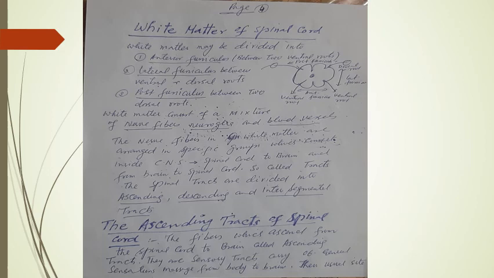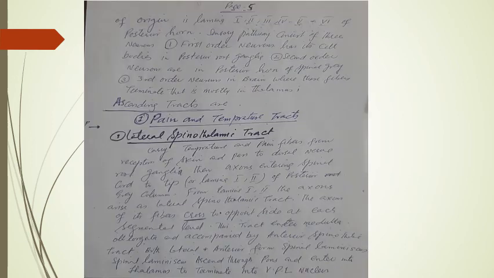Ascending tracts of the spinal cord. Fibers which ascend from the spinal cord to the brain are called ascending tracts. They are sensory tracts that carry general sensation messages from the body to the brain.